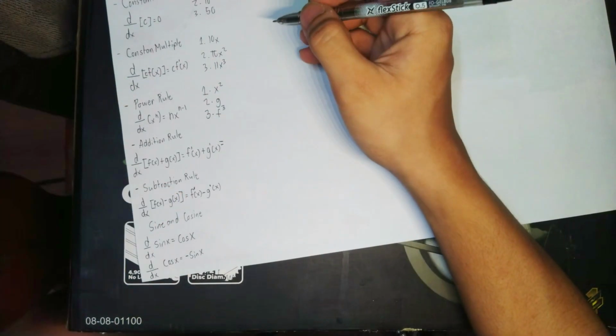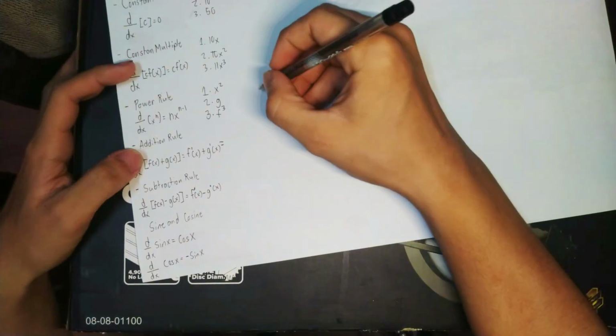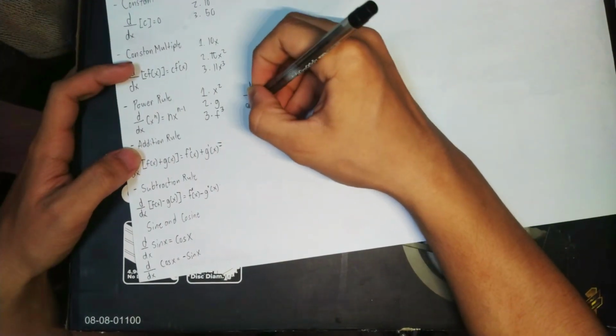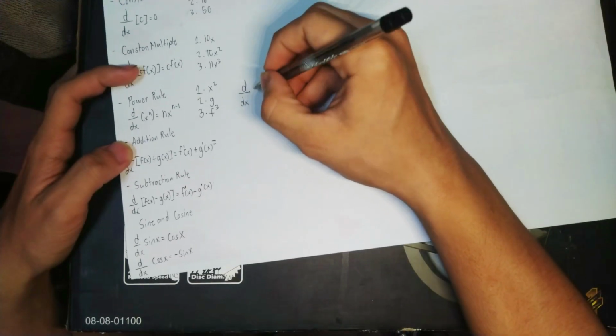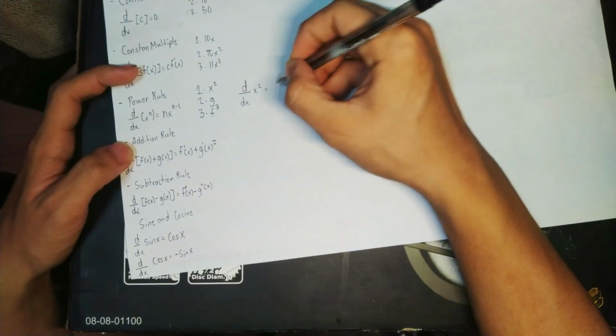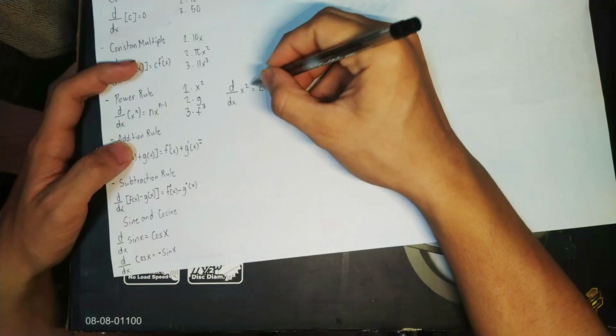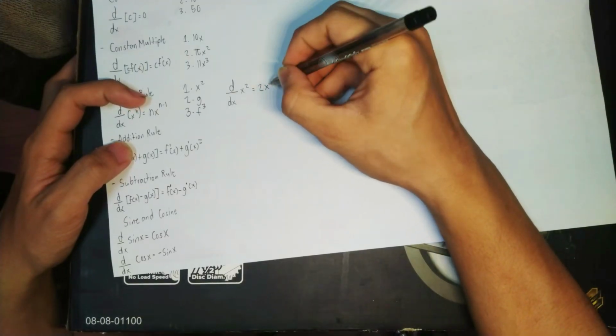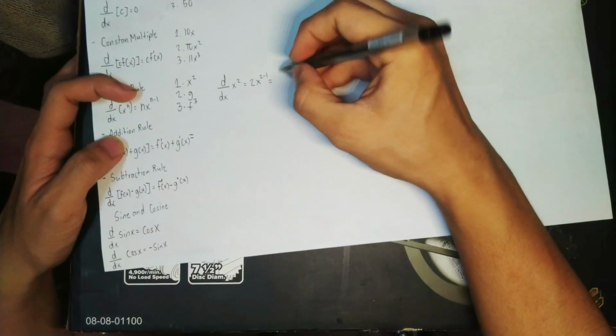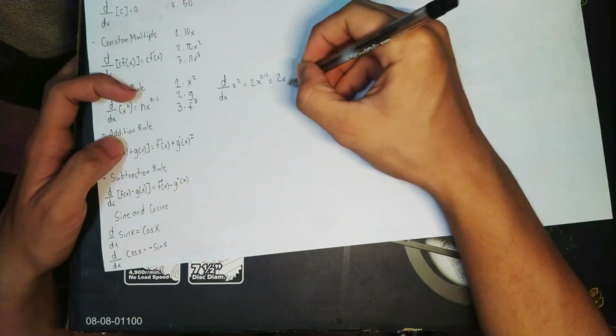But before we do that, we should learn about the power rule first, which states that the derivative of x raised to n is equal to n times x raised to n minus 1.